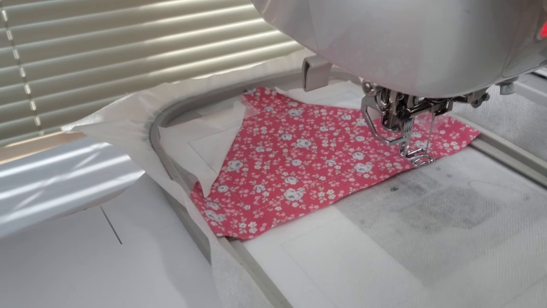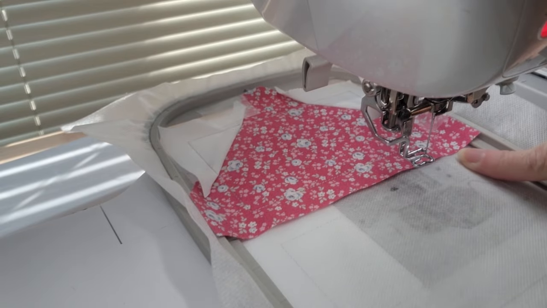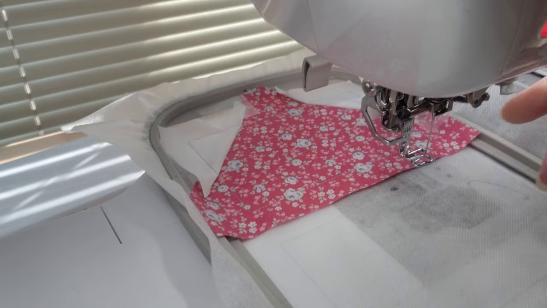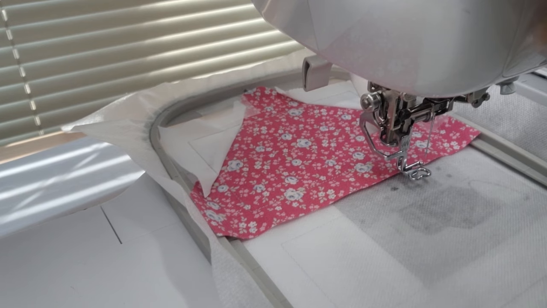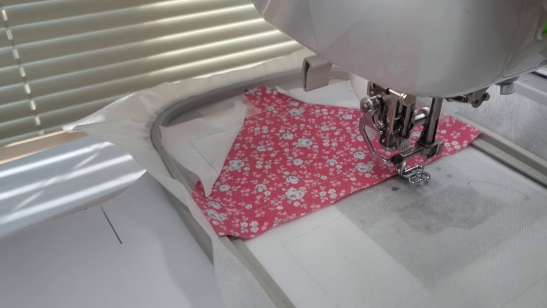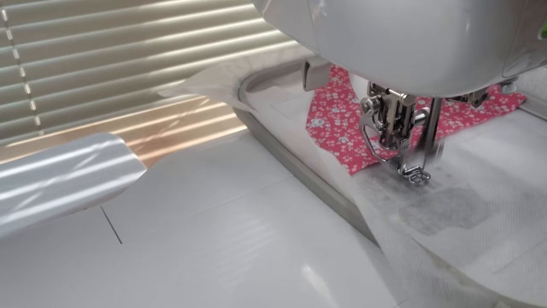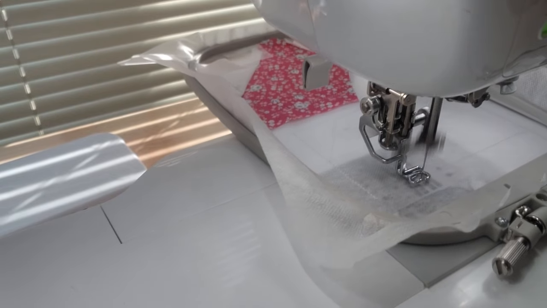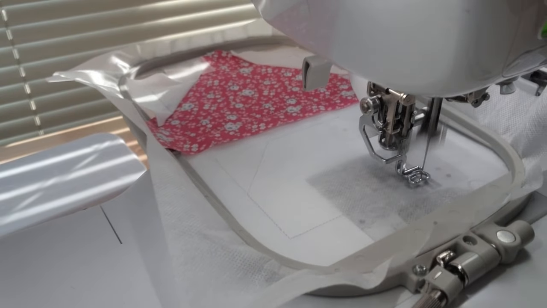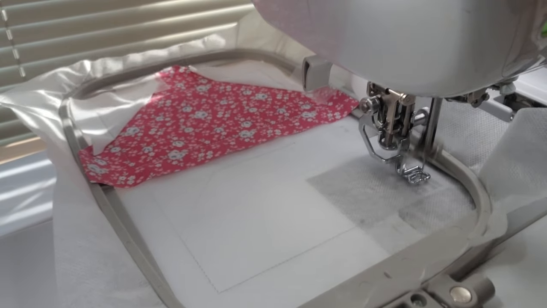All right, everybody, here we are at the machine, and we're doing the lobed heart segment of the block. I've already stitched out step 1 onto my stabilizer, and now I'm going to stitch out step 2 right on the stabilizer. That's going to give me the area that I know to cover with my fabric. And you can get both of them that you need for the mini quilt, right in one 5x7 hooping. Just move one all the way up to the top and one all the way down to the bottom, and they'll fit there just fine.